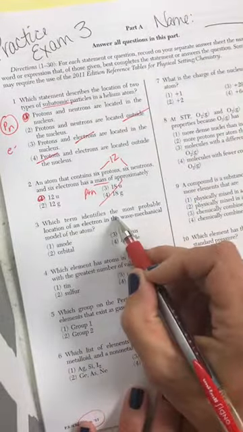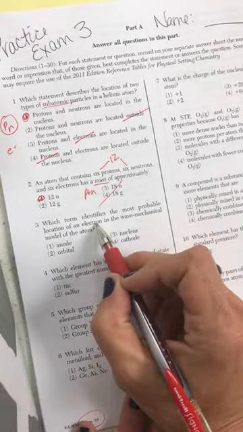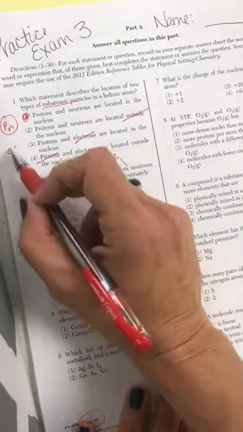All right, which term identifies the most probable location of an electron in the wave mechanical model? The electrons are out here, so that's an orbital.